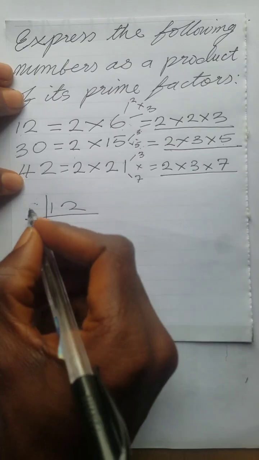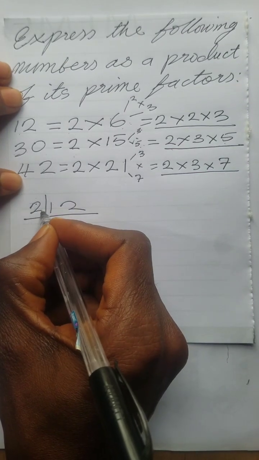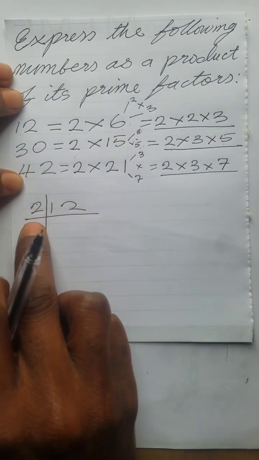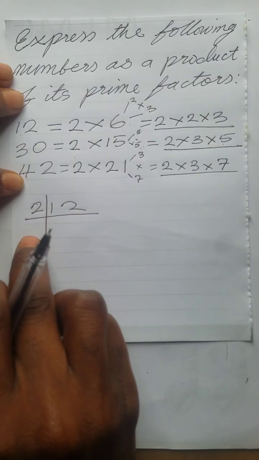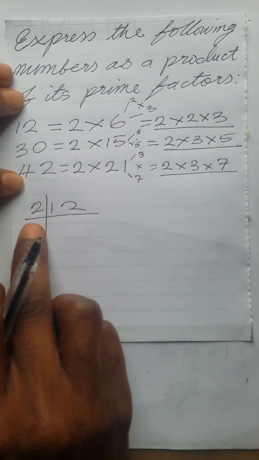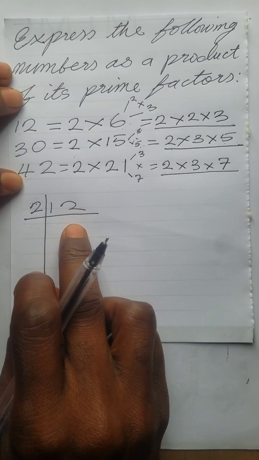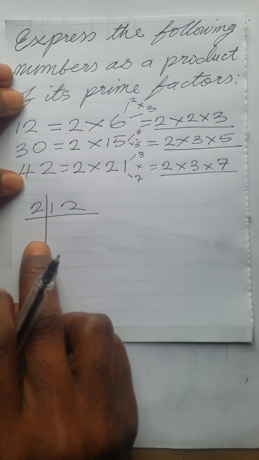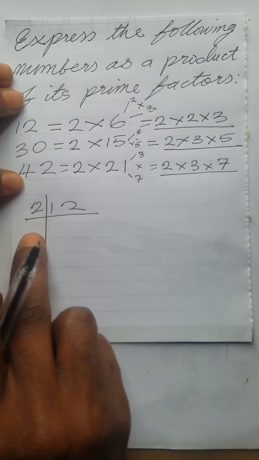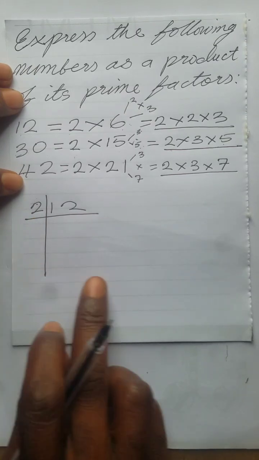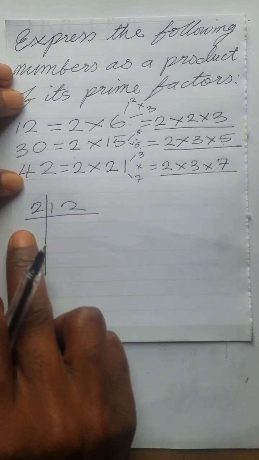I will only pick prime numbers. And the smallest prime number is what? 2. When I'm done with 2, I'm still going to pick 2 until I can't pick 2 again, until 2 can divide the number again. And then I move to the next prime number. I am never going to use any other number here that is not a prime number. That's the rule for this second method.